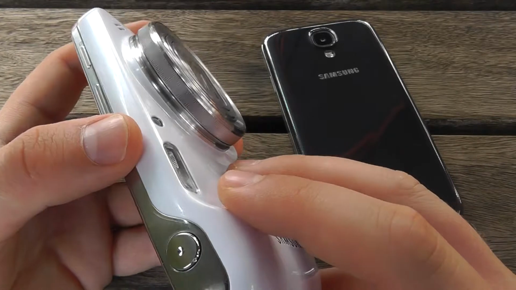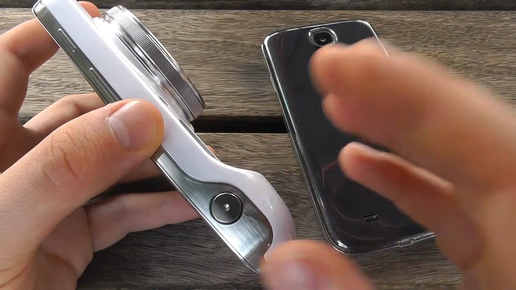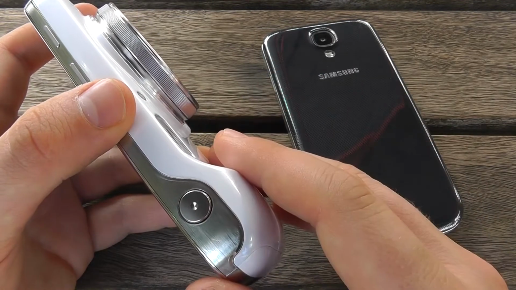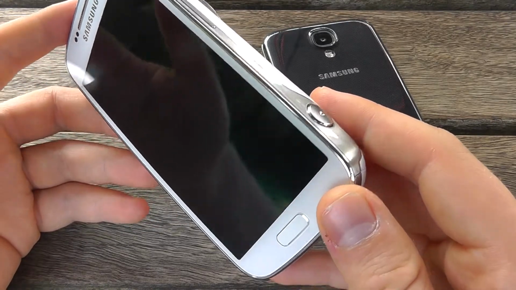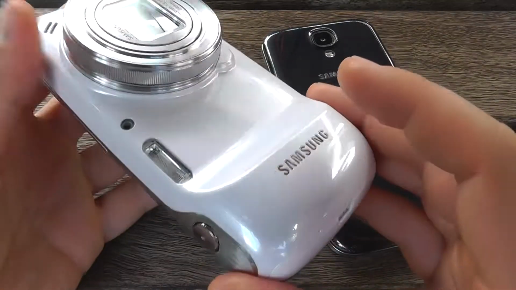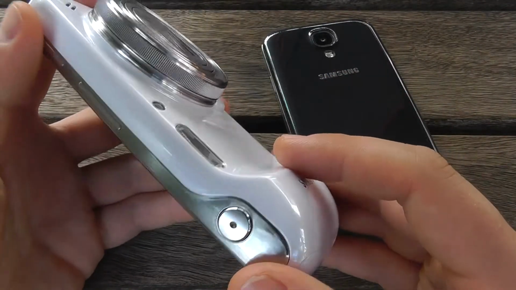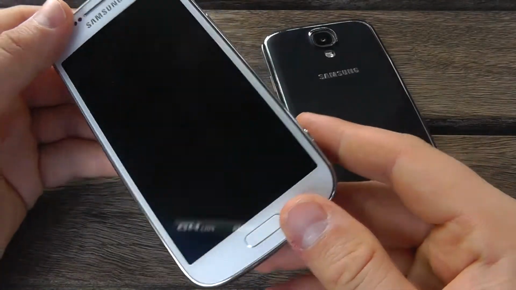Now, if you are looking for something to replace your compact camera, the S4 Zoom could be a good option. If we considered the cost of having a separate smartphone and a separate camera, if we took the S4 Mini as an example and then a digital camera, you're going to be looking at a cost in excess of £500. So the S4 Zoom could work out a more cost-effective solution, being say £50 to £100 cheaper depending on the device you go for.